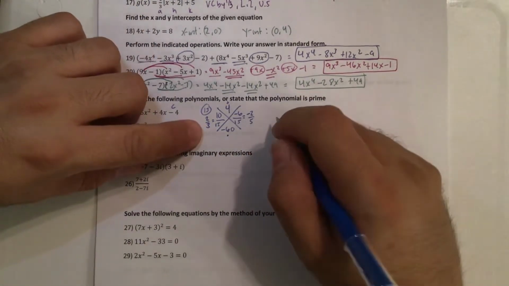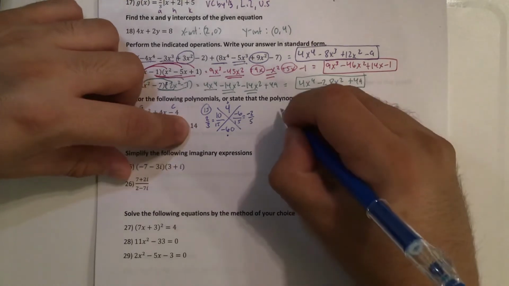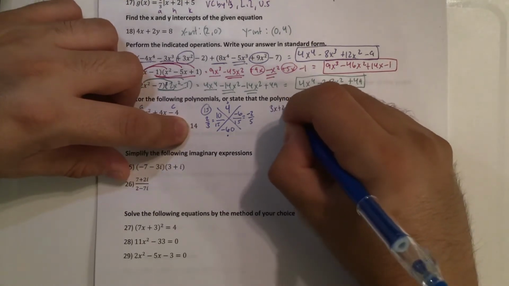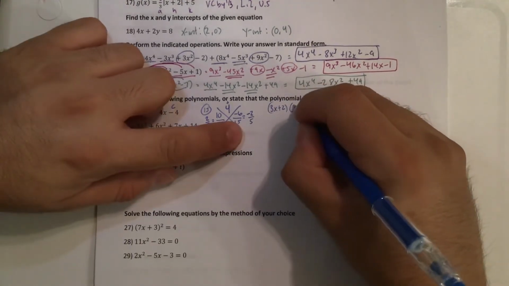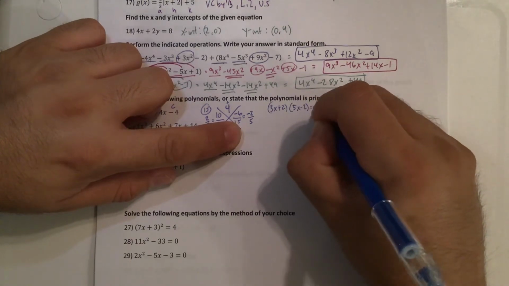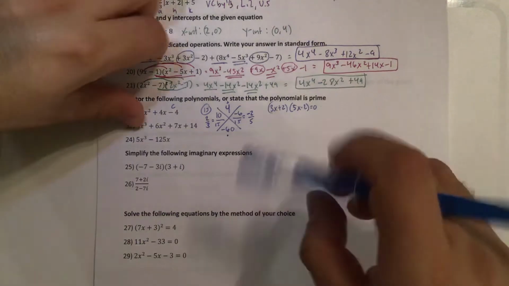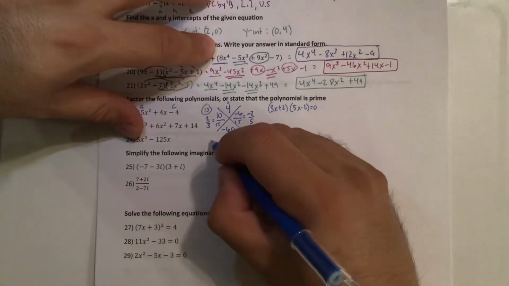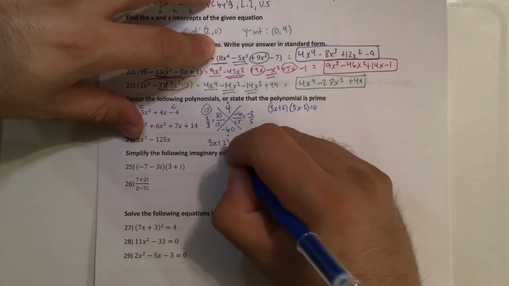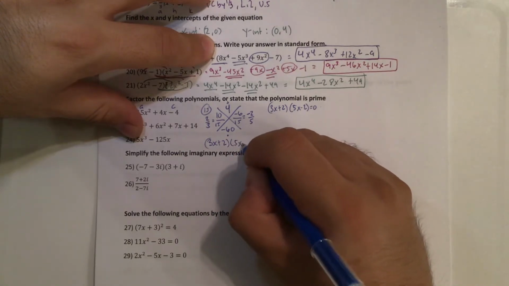So the 3 can't go into 2 evenly, so we bring the 3 in front of the x, so 3x plus 2. And then we get 5x minus 2. We'd set that equal to 0, but it just wants us to factor. All right, so that is my answer right there. So let's actually write that underneath here. 3x plus 2 times 5x minus 2.